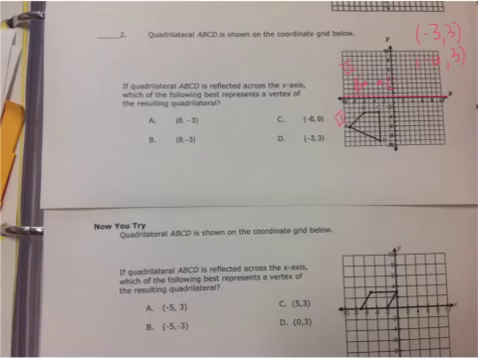My new D is 1, 2, 3, 4, 5, 6, 7, 8, 9 below, so my new one's going to be 9 above. 1, 2, 3, 4, 5, 6, 7, 8, 9. So there's D prime, and he is at negative 3, positive 9.